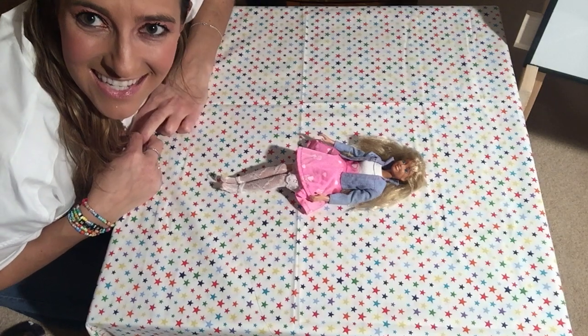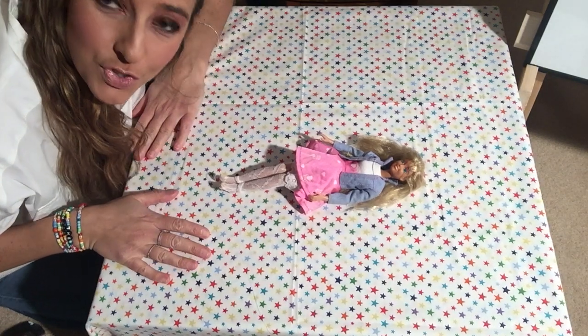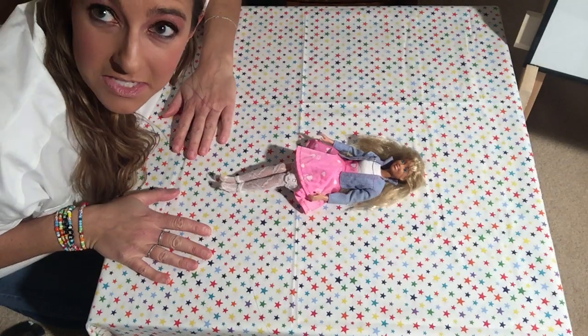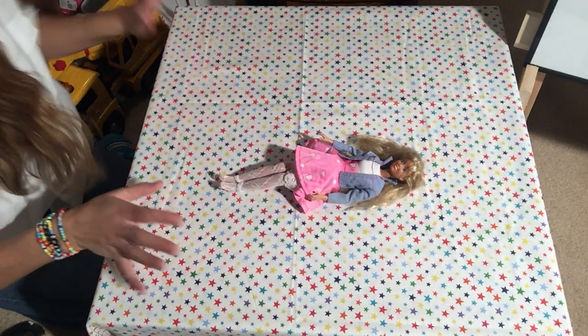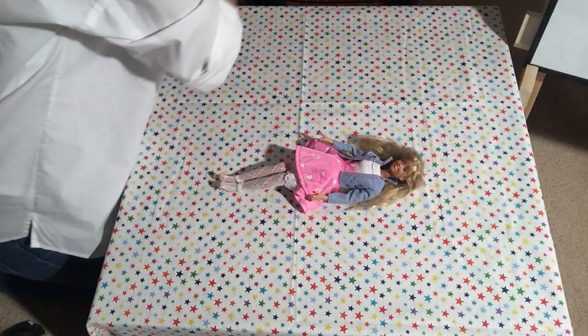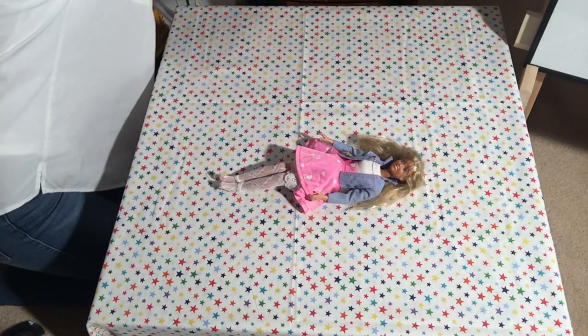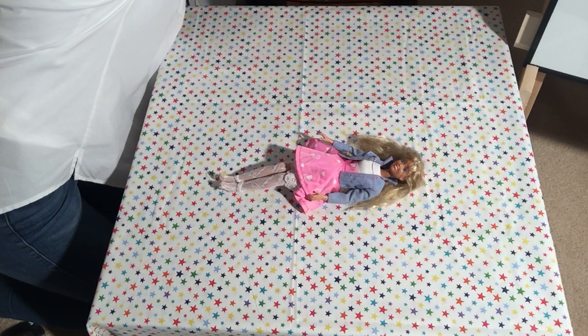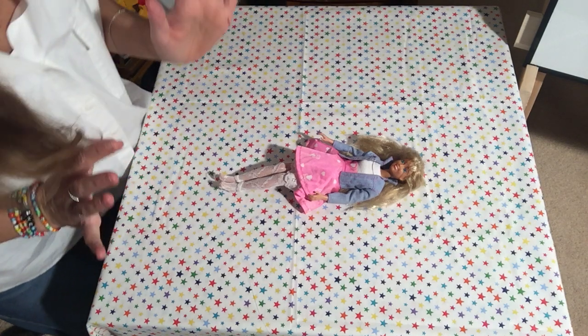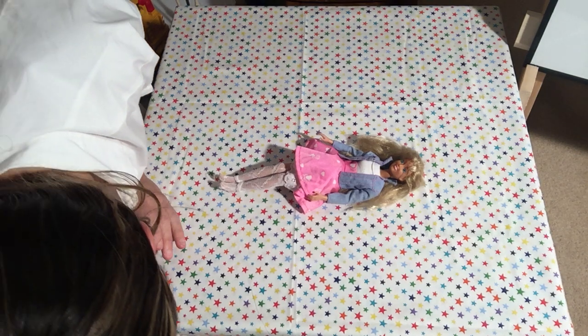All that means is we're measuring using different things that we find around our house or the classroom. And so I'm going to give you some examples, okay? You're going to have different things at your house, so it's okay if you're measuring with different things.